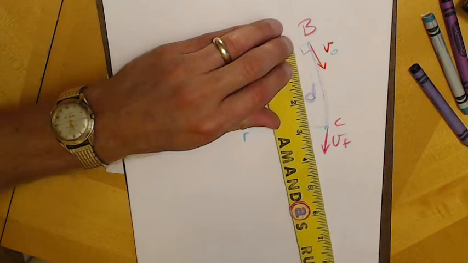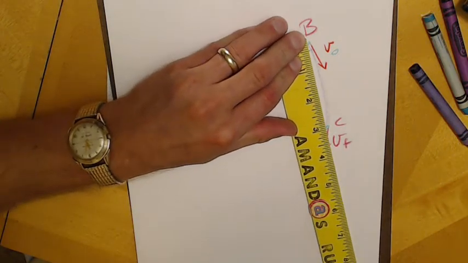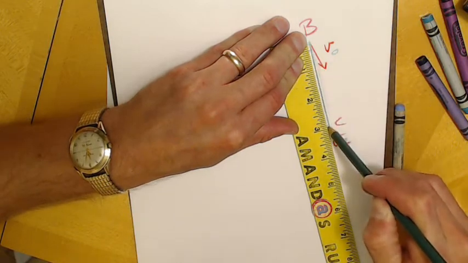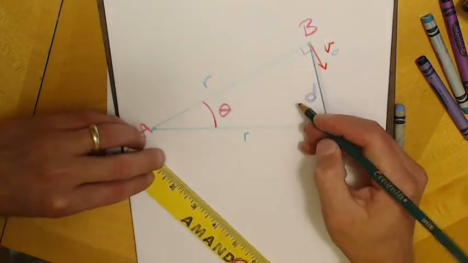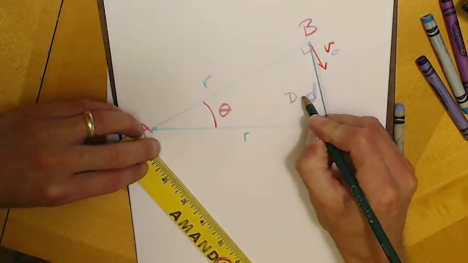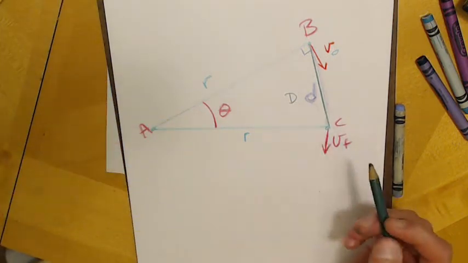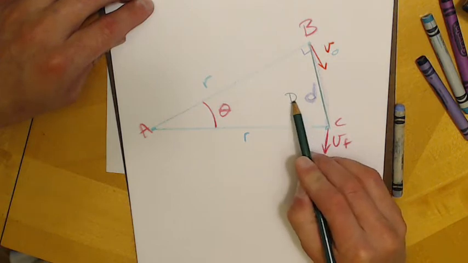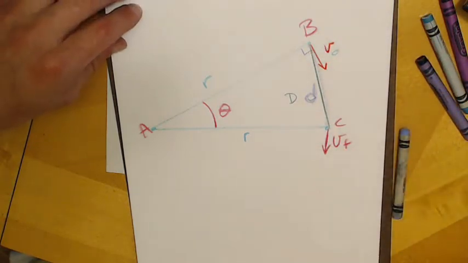I'm going to turn this into a triangle, and we'll call that big D. So big D and little d are different. Little d is the arc, and big D is the chord of the little triangle there.